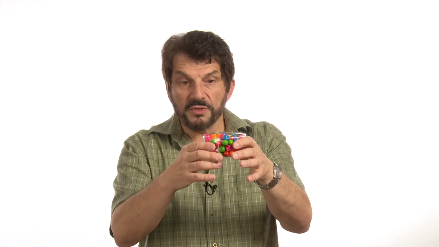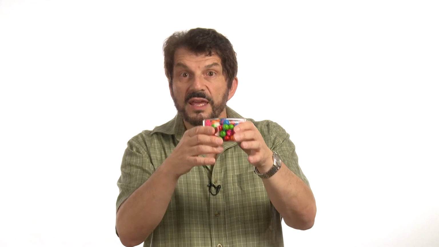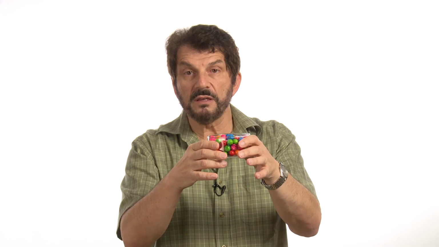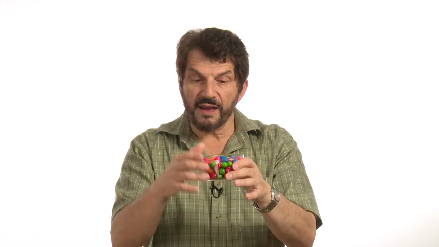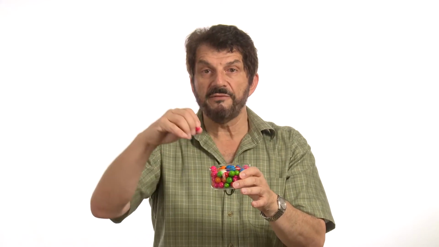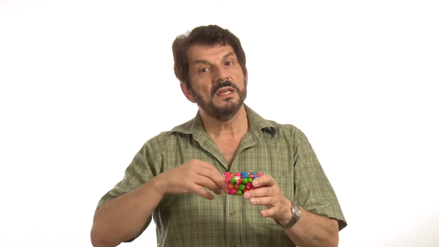And we can only do that if we shake them until they reach this maximum volume fraction. And that value depends only on the fact that they're spherical. So we'll get exactly the same value if we use tiny spheres or if we use huge spheres. We can only pack them to a volume fraction of 64%. It doesn't matter what the material is. It doesn't matter what the size is.